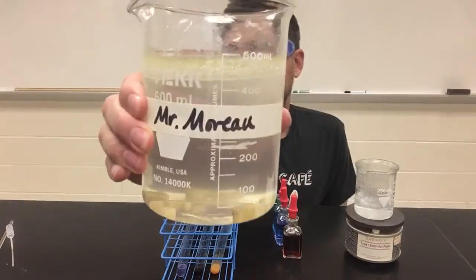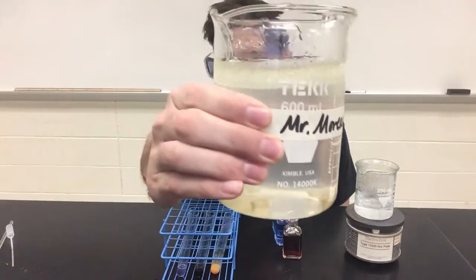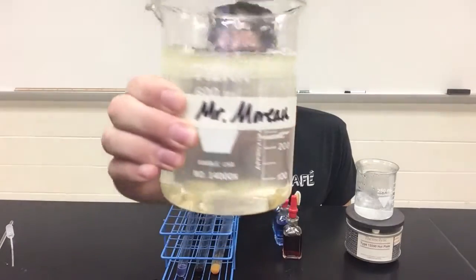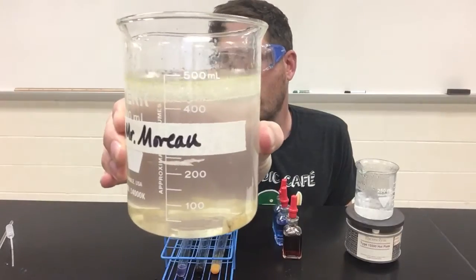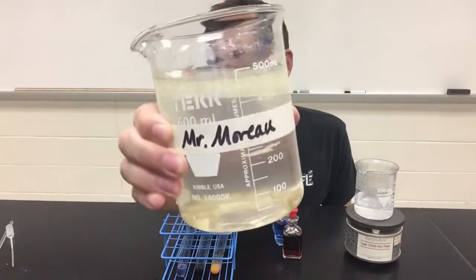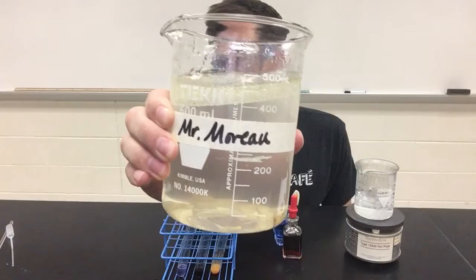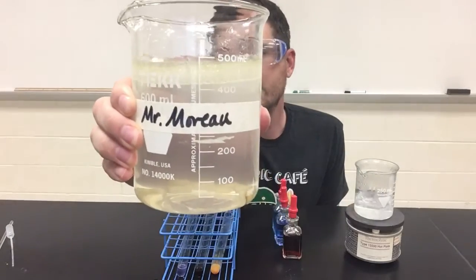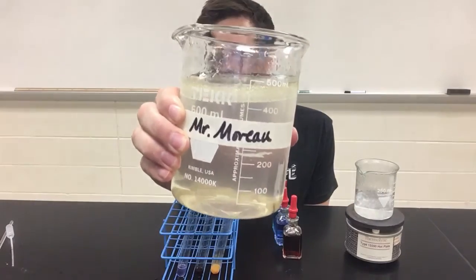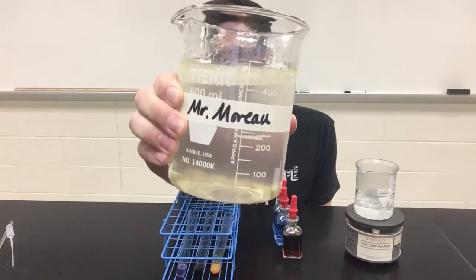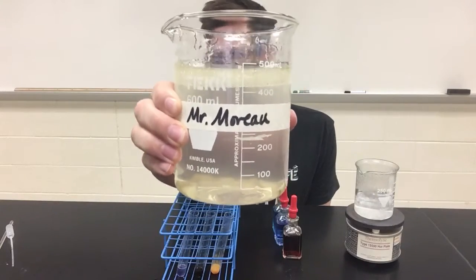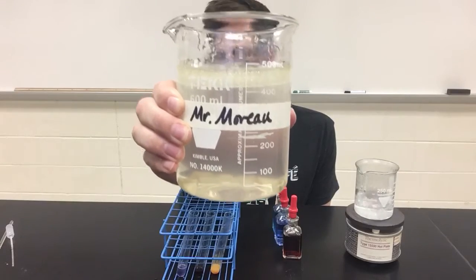Do you see separate layers in this sample? Have the oils and fats separated from the aqueous or watery parts of this solution? Do you see separate layers? And that's a good way to test to see whether or not this sample does contain lipids. If you do see separation, you know that it does contain lipids because lipids will not mix with water. They will separate into separate layers.